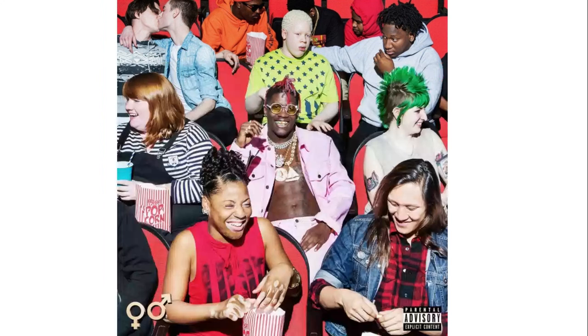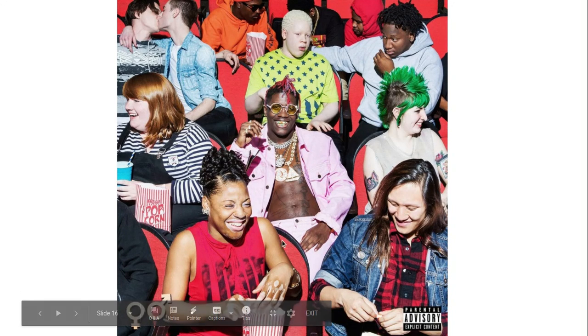Now, as we are observing along, there's a lot going on in this picture itself and in this album cover. Because this album, particularly, is titled Teenage Emotions, you do see a lot of people in that age range of the teenage years, right? Surrounding Lil Yachty, our rapper, who is in the center.